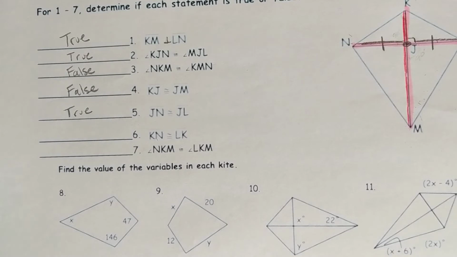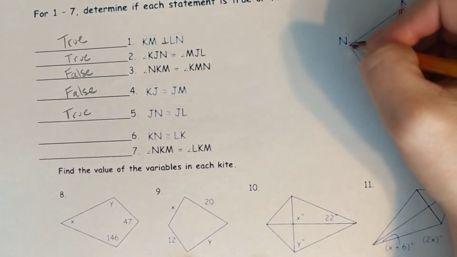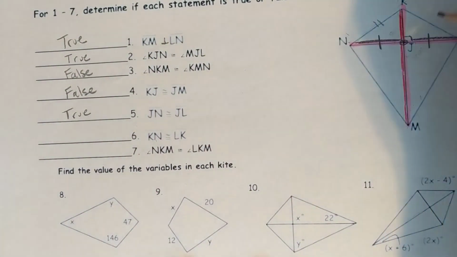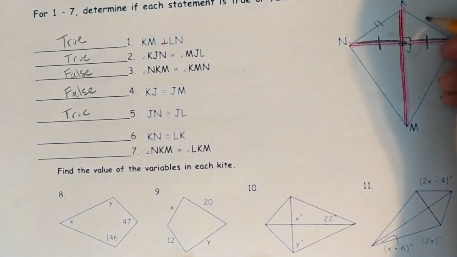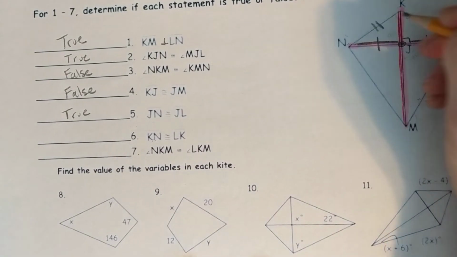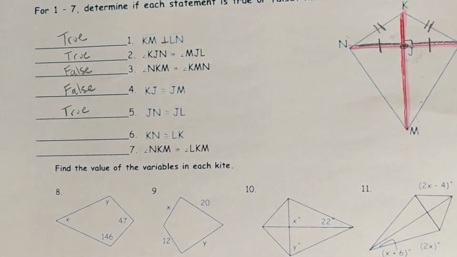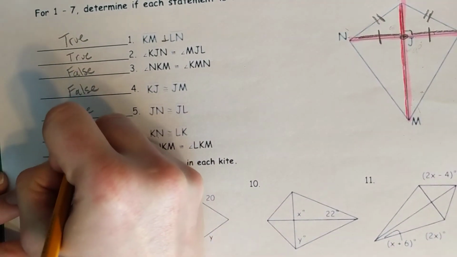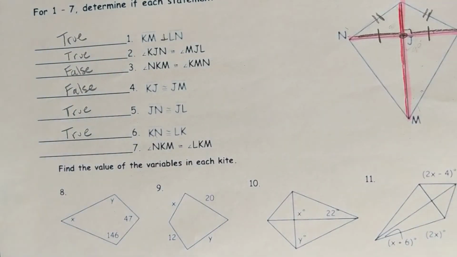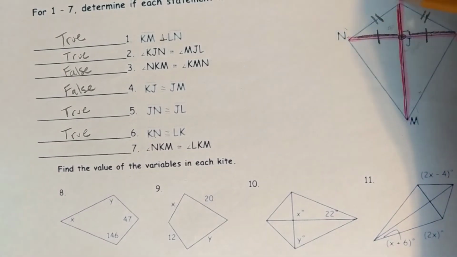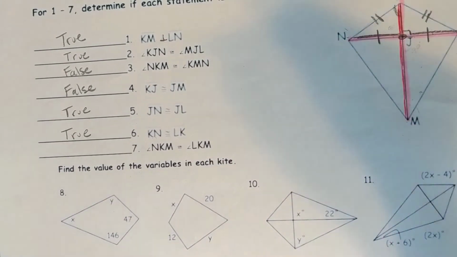KN is congruent to LK. This is KN right here, and it is congruent to LK right here, because that is one of the properties of a kite, that these little short sides are congruent and then the long sides are also congruent. So this is true.